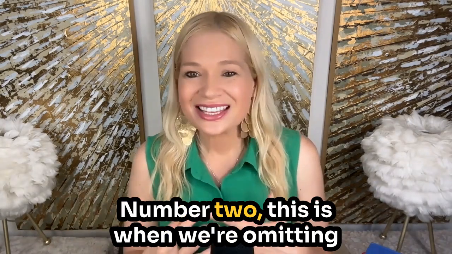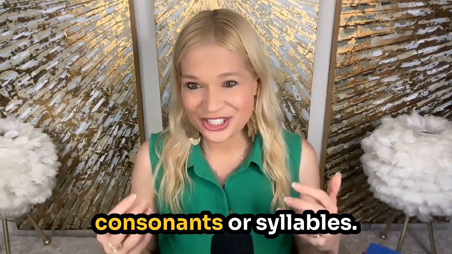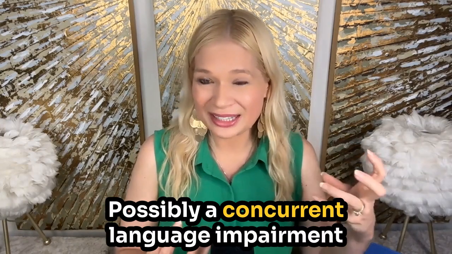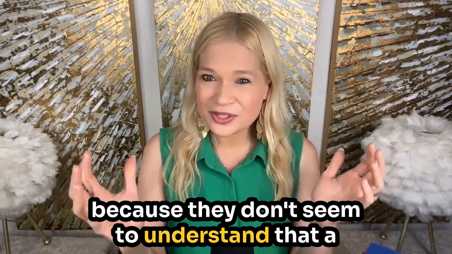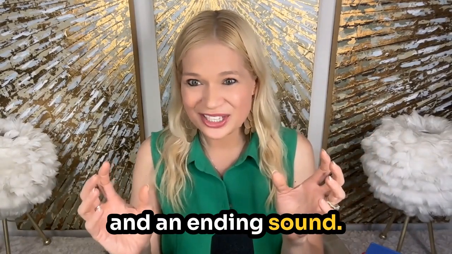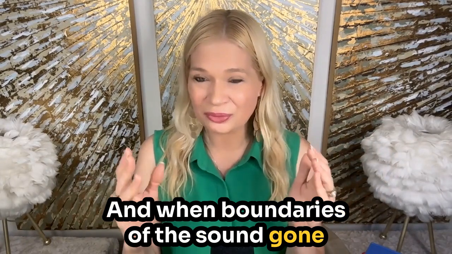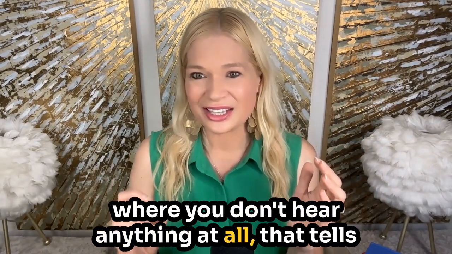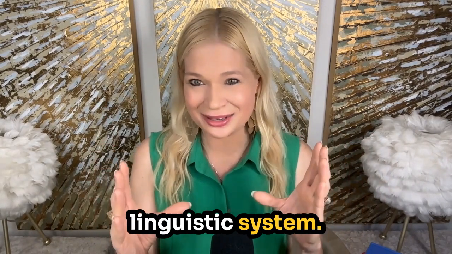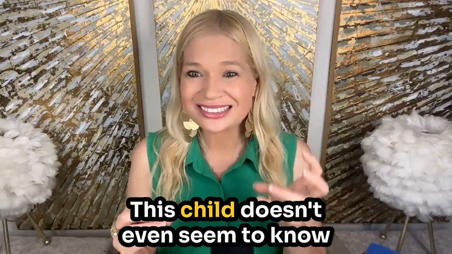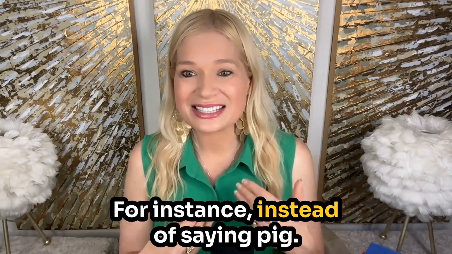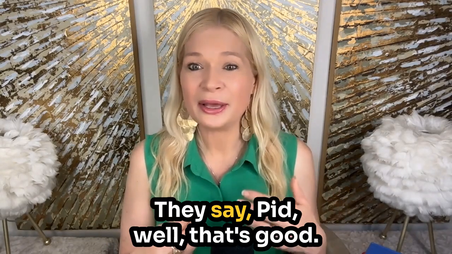Number two, this is when we're omitting consonants or syllables. There's multiple studies that have shown that there's possibly a concurrent language impairment because they don't seem to understand that a word has a beginning sound, a middle sound, and an ending sound. And when the boundaries of the sound are gone, where you don't hear anything at all, that tells us that maybe there's a weaker underlying linguistic system. It's not just speech. This child doesn't even seem to know that there's a sound at the end of the word. For instance, instead of saying pig, they say pid.